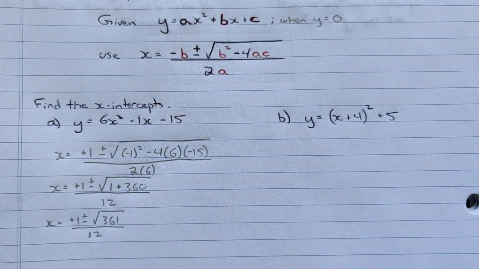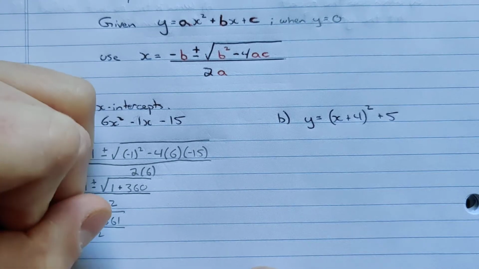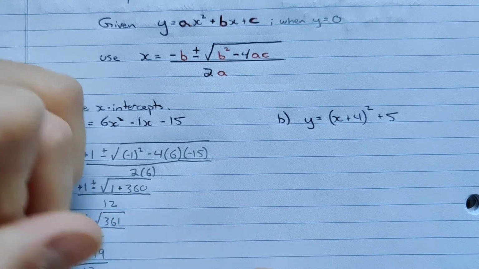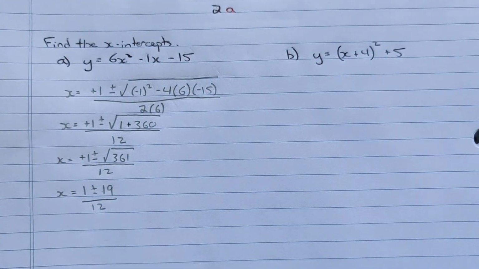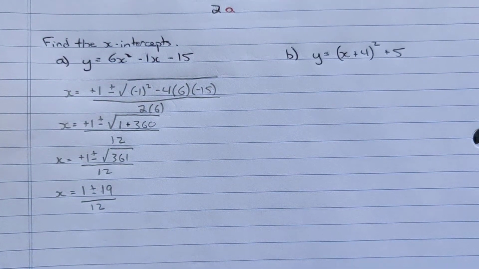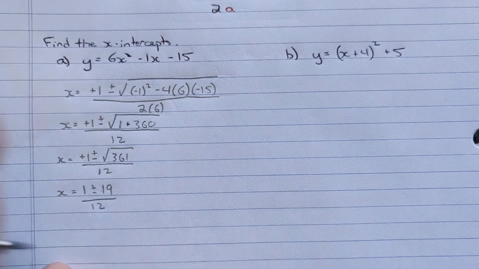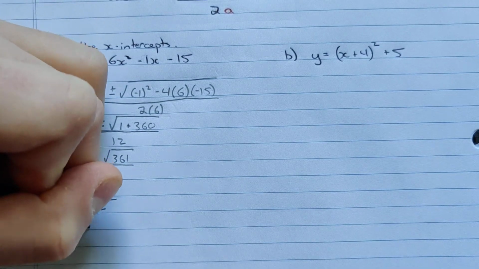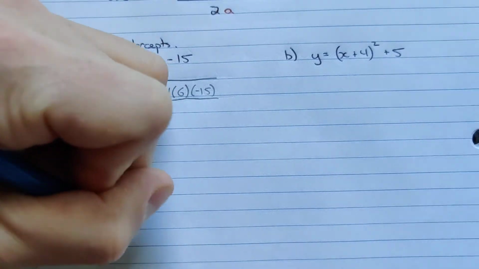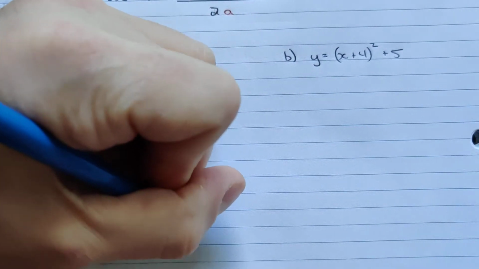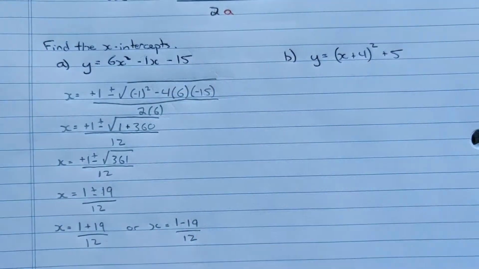Now I can take the square root of 361, and that's going to leave me with 19. It's going to also leave us in a predicament where we have to separate this. We can't do anything else. We can't divide by 12 until we do the addition on top of the division line. So we have to do 1 plus 19 and 1 minus 19. So we're going to break this up into two components now. Once we get to this step here, we need to break this up into two. 1 plus 19 over 12, or the other possibility is that it is 1 minus 19 over 12.